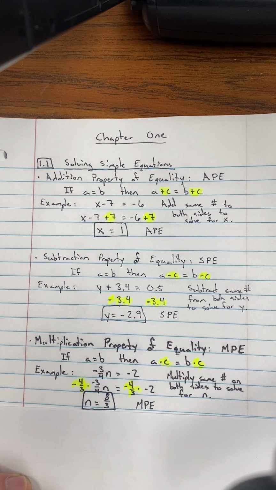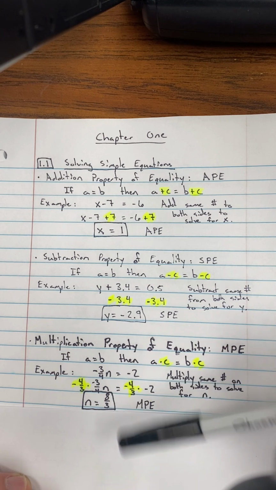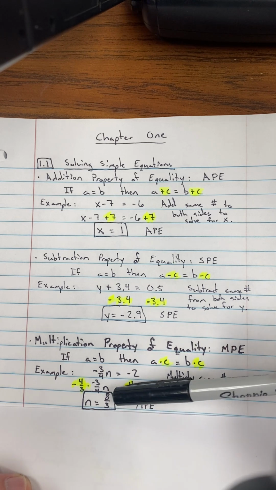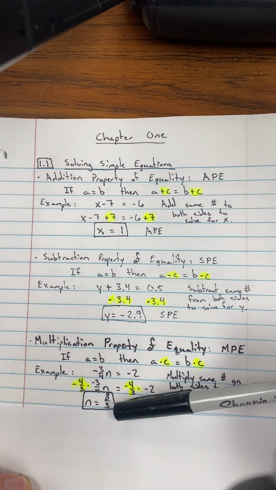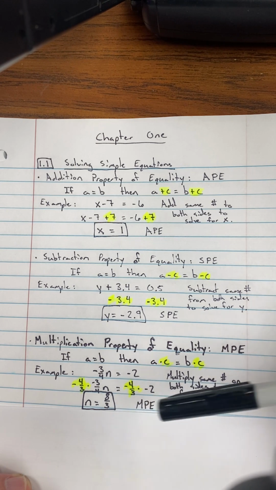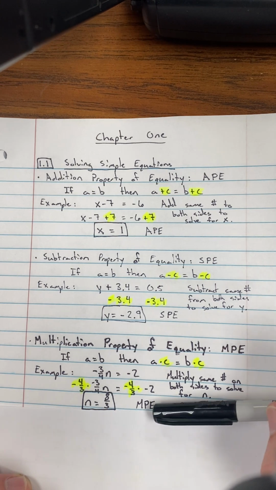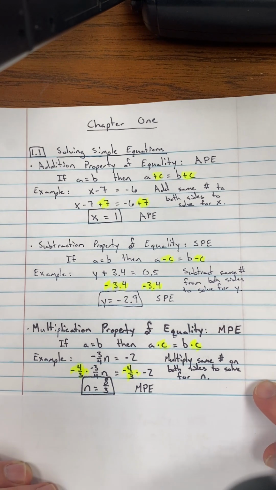Negative times a negative makes a positive. 4 times 2 is 8, and then the 3 stays on the bottom. And I'm not picky about if you have it as an improper fraction, or if you were to actually write out, I think this would be 2 2/3. Yeah, so either answer is totally fine. I'm not picky about which one you use personally. And then you would say at the end, MPE here.